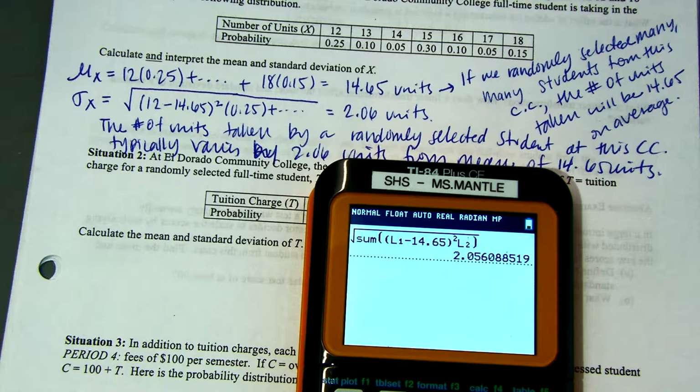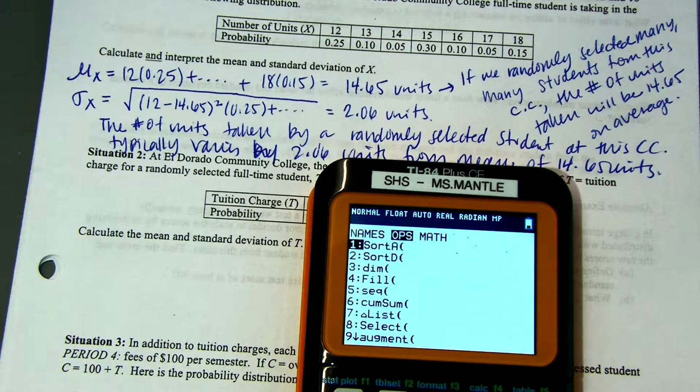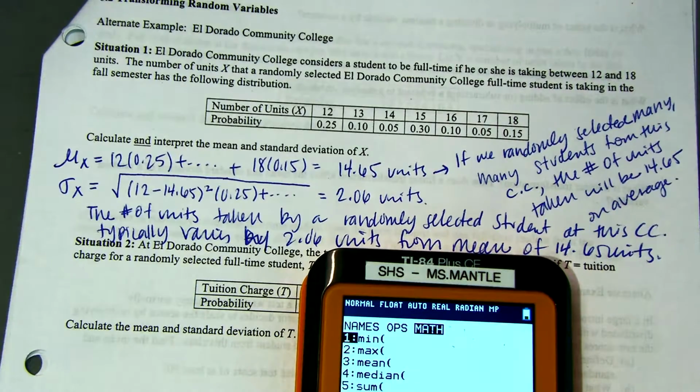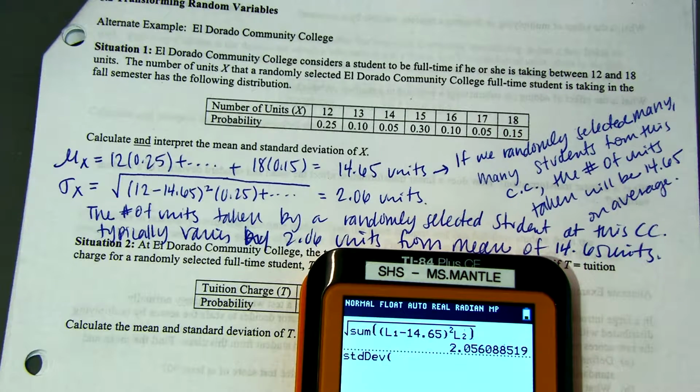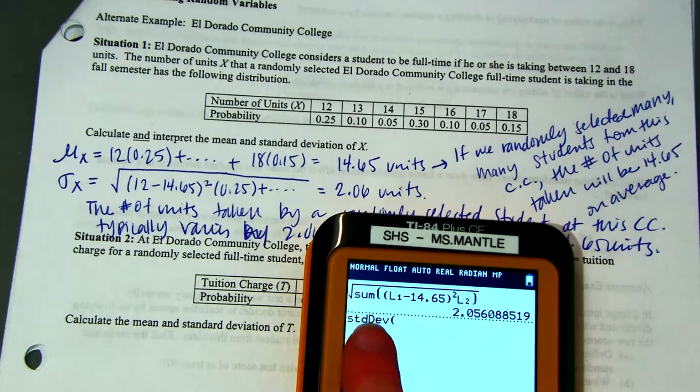Okay, whew. Yes? How would you use the standard deviation thing? Like, if you go to where you found the sum, and then there's the standard deviation? That's if I have data in a list and I want to find the standard deviation of that one list. Here we don't just have a list of data. Here we have a probability distribution where we have weighted probabilities. So is there any way to make it weighted? No, not using this calculator operation.